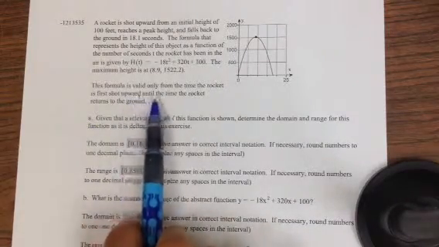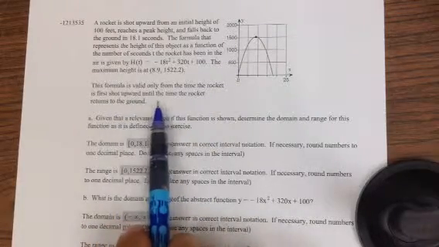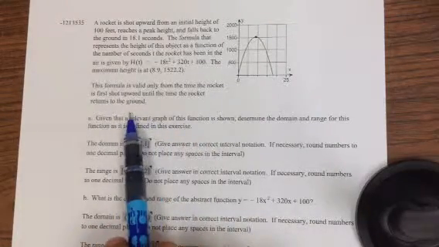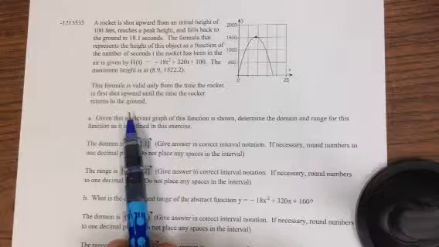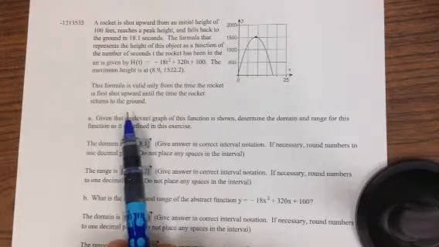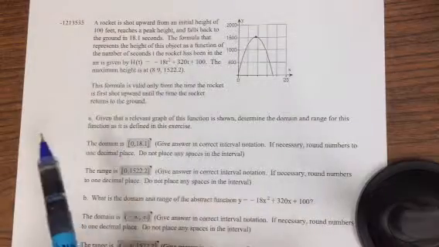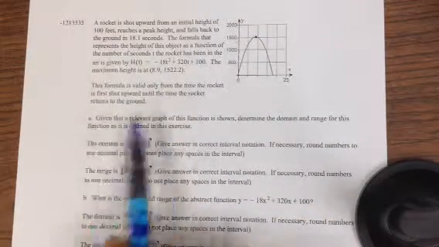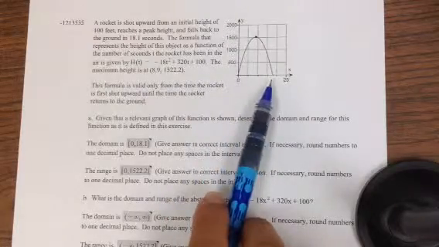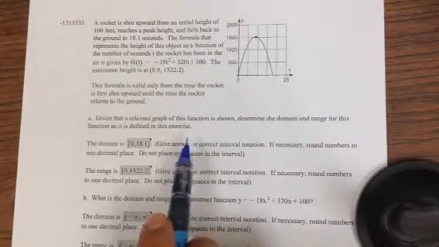The formula is valid only from the time the rocket is first shot upward until the time the rocket returns to the ground. That's a very important statement because it's telling you when the situation actually occurs. Clearly, it would not make sense to use a negative time because the rocket wasn't launched at a negative time. And once the rocket hits the ground, it stops. So I'm going to talk about the relevant graph.